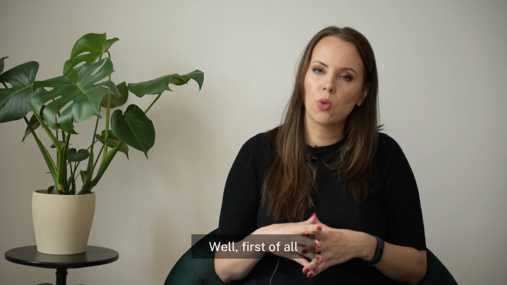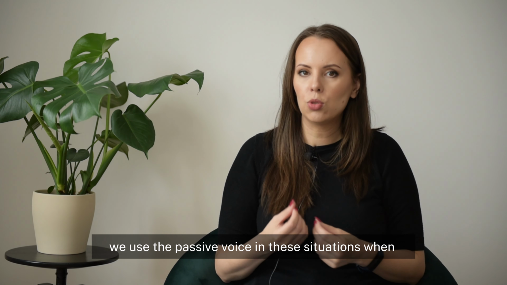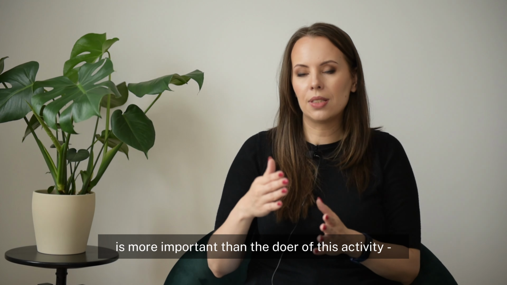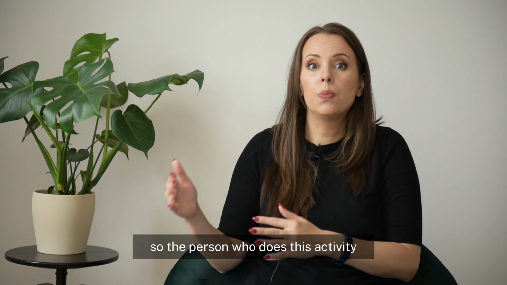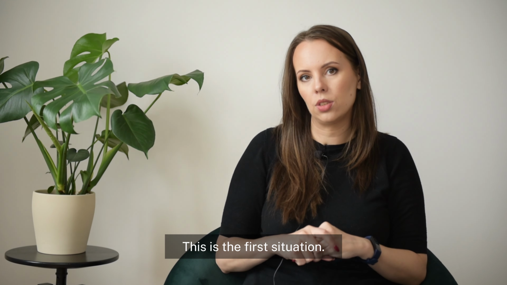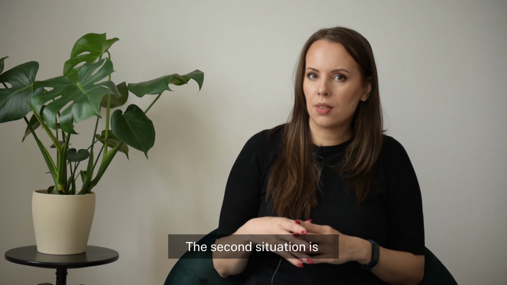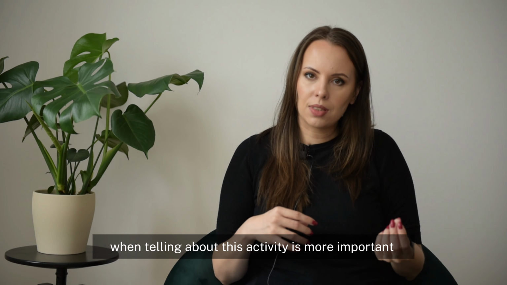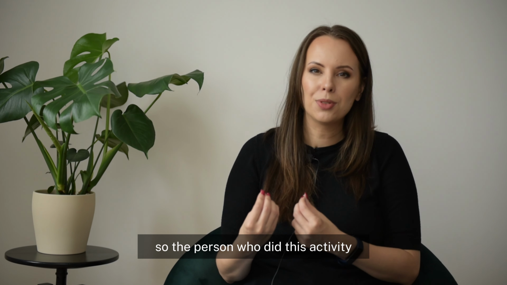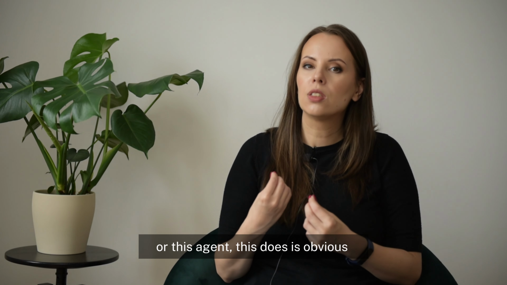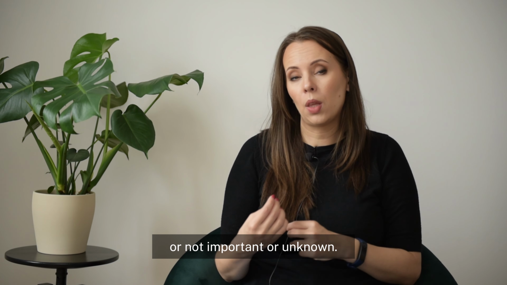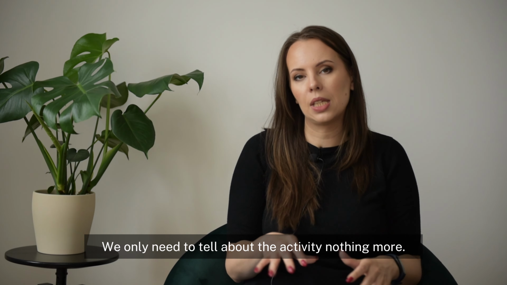voice. Well, first of all, we use the passive voice in situations when the activity is more important than the doer of this activity. So the person who does this activity or who did this activity. This is the first situation. The second situation is when telling about this activity is more important than telling about the agent, so the person who did this activity, or this agent, this doer, is obvious or not important or unknown. We only need to tell about the activity, nothing more.